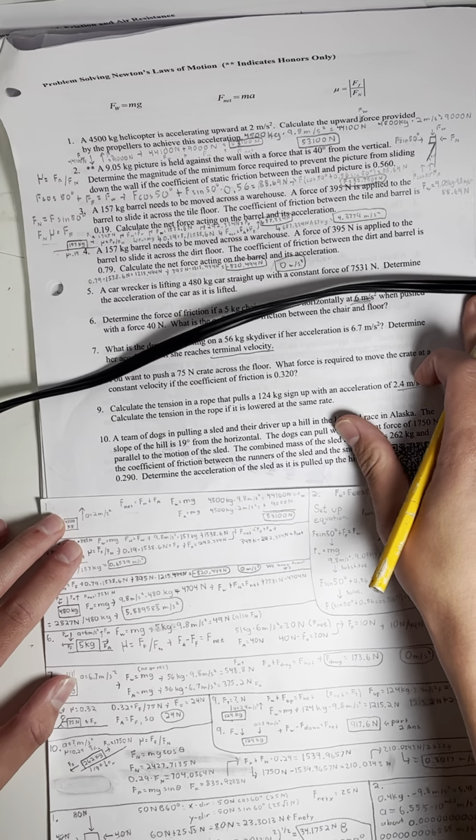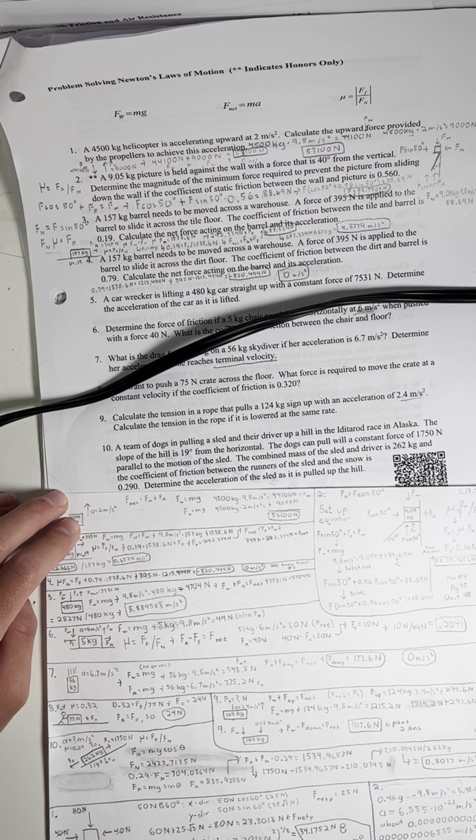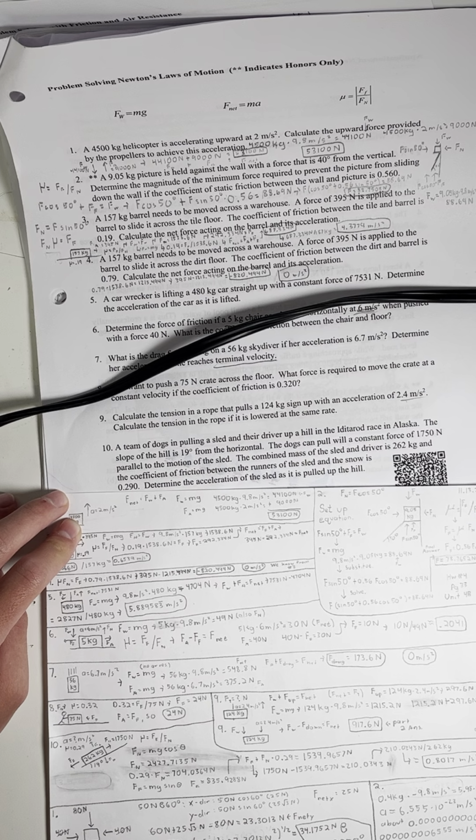Okay, the problem is saying a team of dogs is pulling a sled and they drive up a hill in the Iditarod race in Alaska. The slope of the hill is 19 degrees from the horizontal. The dogs exert a constant force, which I think is a grammar typo, by the way, of 1,750 newtons parallel to the motion of the sled.